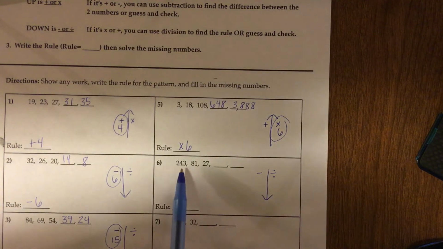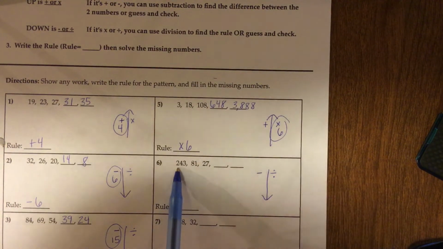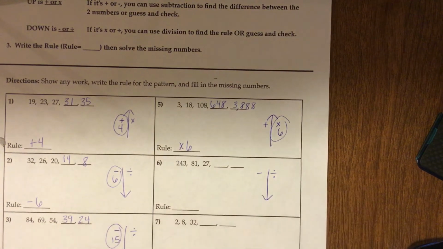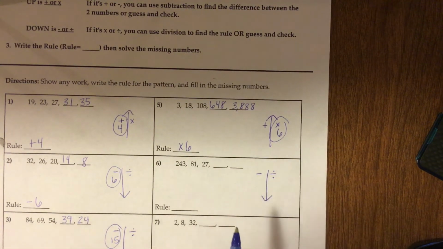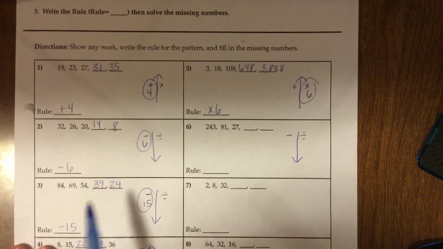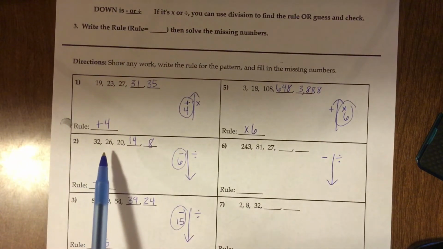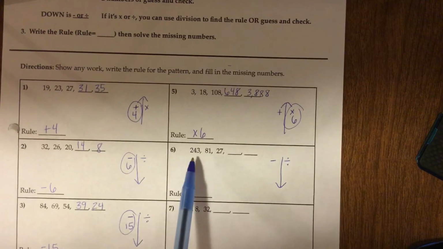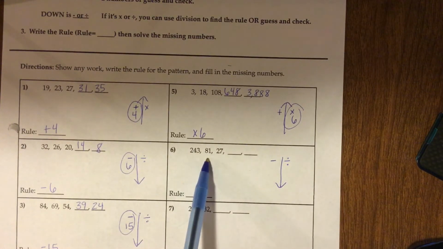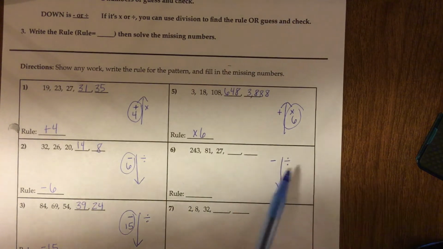So I'm going to check 243 and then 81 and 27. They're going down pretty fast. So I'm going to check with division because when it's subtraction, they don't go down quite as fast. If I look at number 2, 32, 26, 20, 14, it's not as big of a jump as 243 to 81 to 27. So I'm guessing it's going to be division.